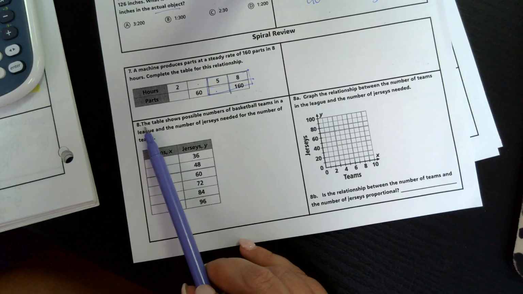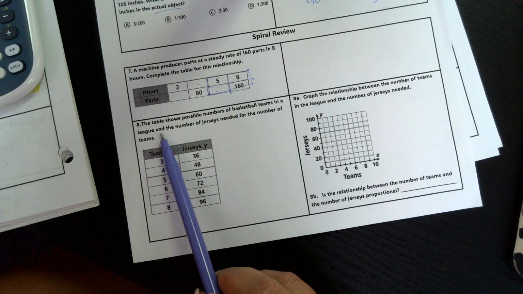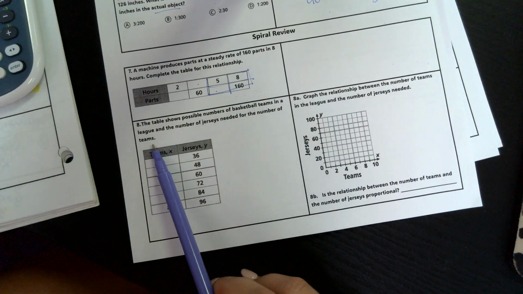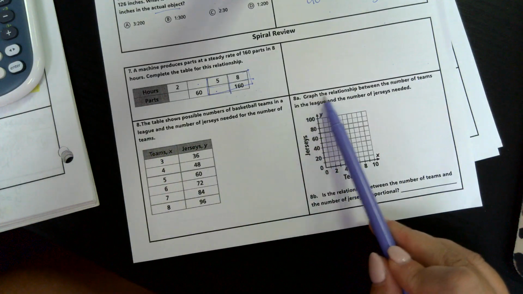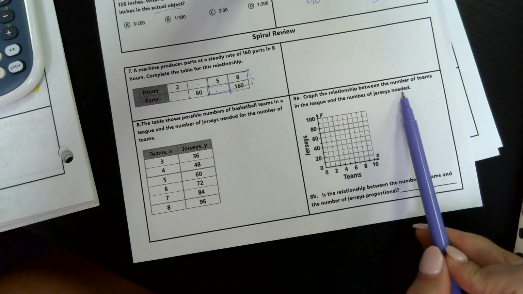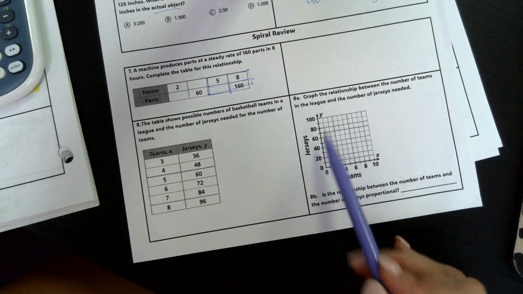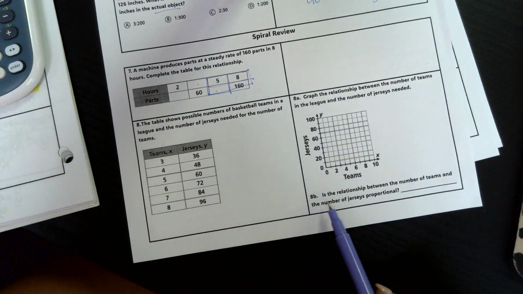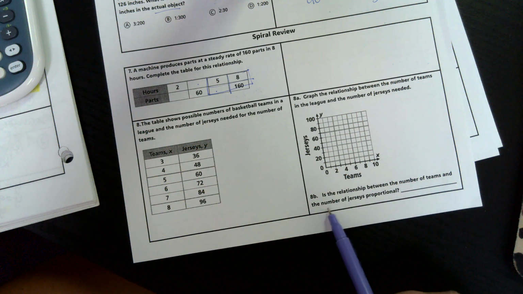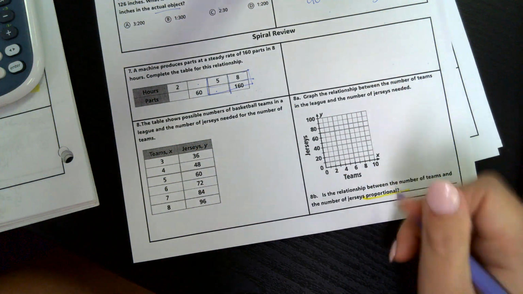Alright, number 8 says the table shows possible numbers of basketball teams in the league and the number of jerseys needed for the number of teams. Part A says graph the relationship between the number of teams in the league and the number of jerseys needed. So you need to graph these numbers here, to your best ability. And it says, is the relationship between the number of teams and the number of jerseys proportional, which means equal.